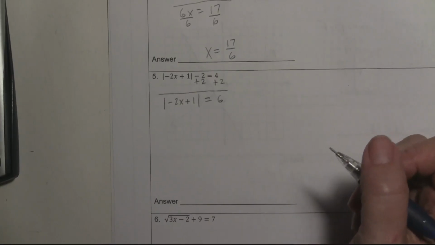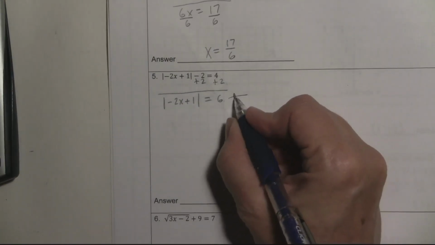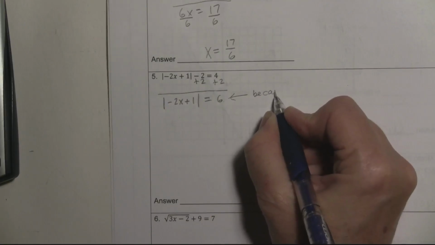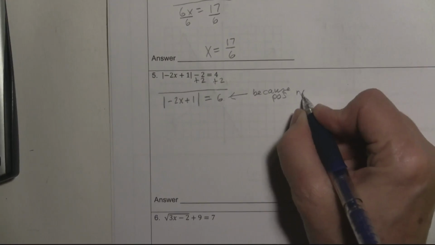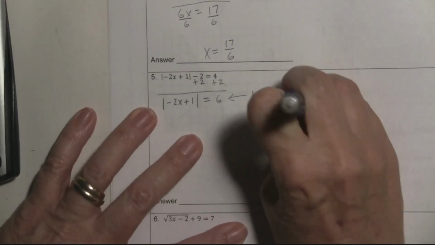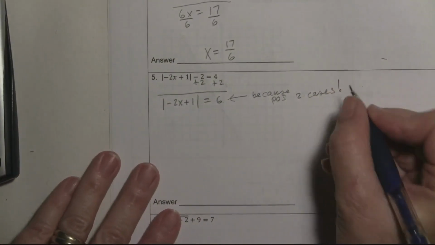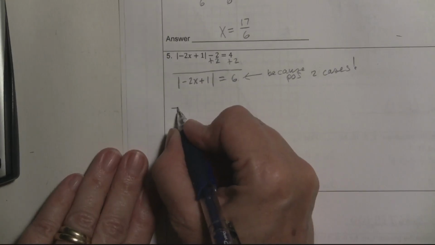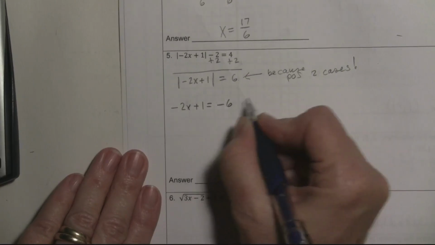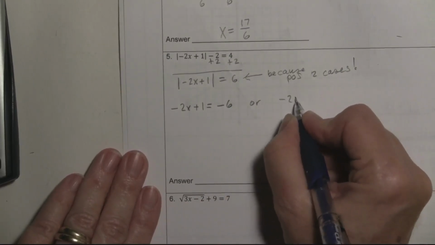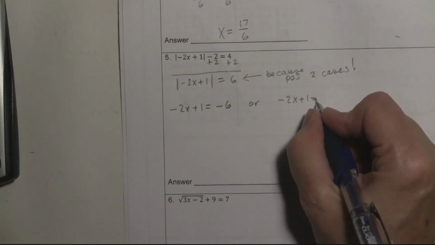If it's positive, then I'm going to split this into 2 cases. So because 6 is positive, because positive. If it's negative, then I'm just going to say no solution, right? Because positive, I know that there are 2 cases. And those 2 cases look like the stuff, negative 2x plus 1 equals negative of 6. And then the other case, negative 2x plus 1. So you leave the stuff on the inside exactly the same, and then equals positive 6.